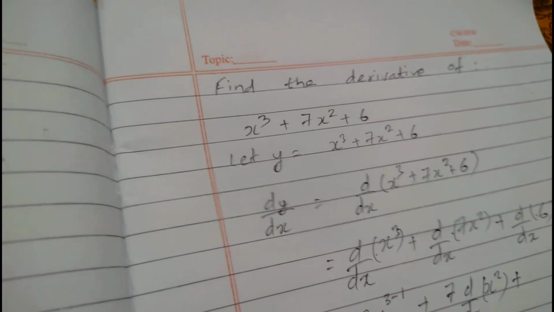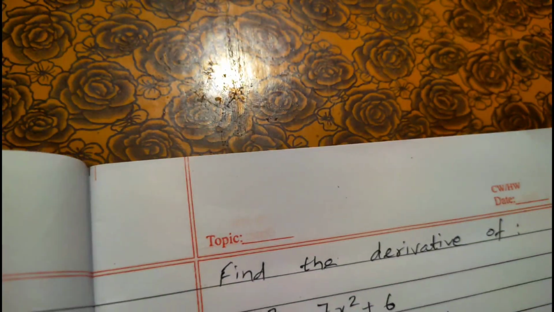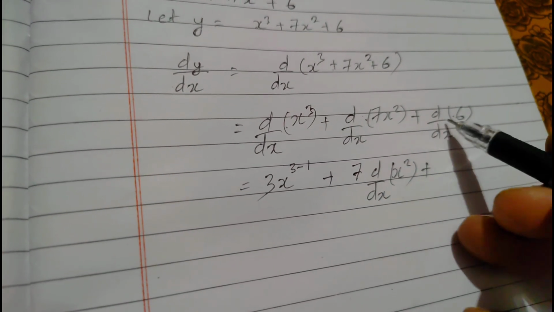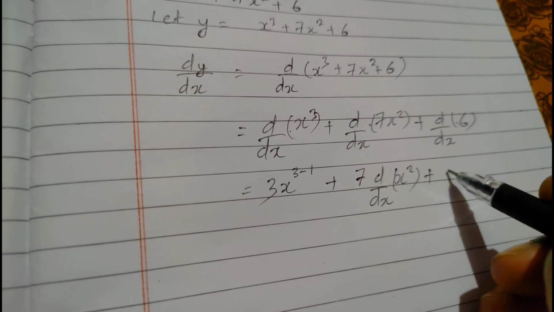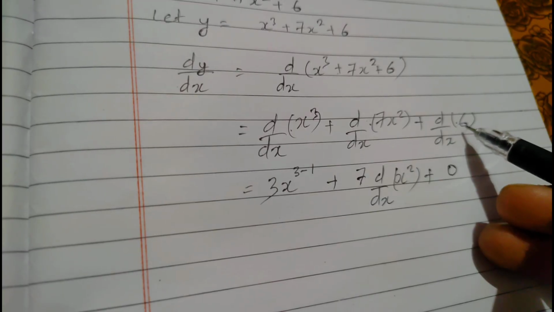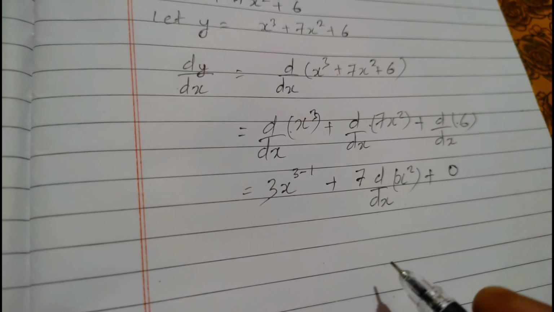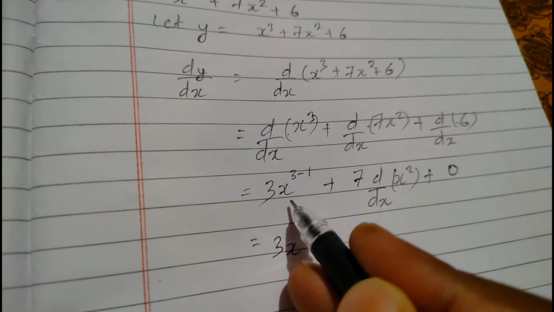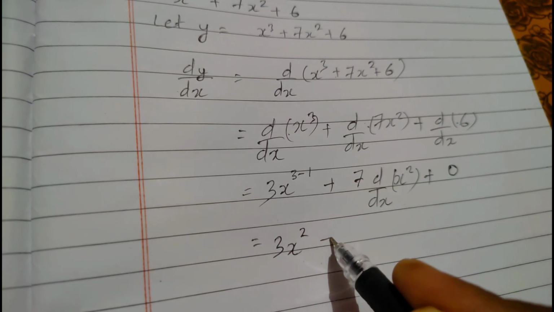So derivative of a constant number is always 0. So 6 is a constant number, so its derivative will be 0. Then 3 minus 1 will be 2.